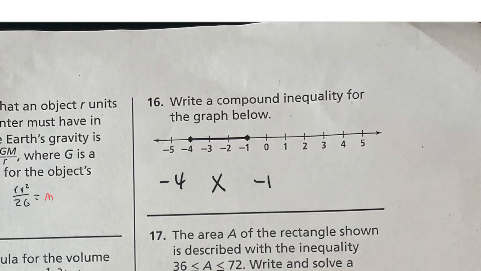There is a closed circle there, so it's going to be that symbol with that under it. This is also closed, so it's going to be that symbol with this under it.